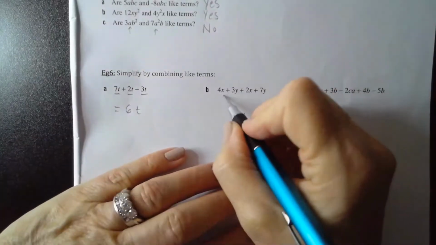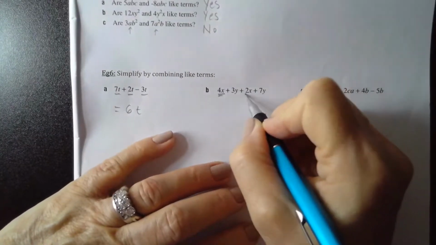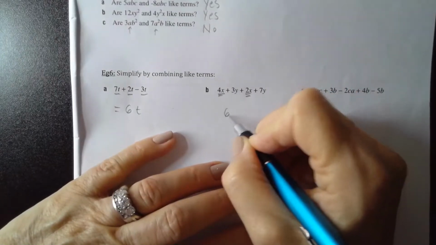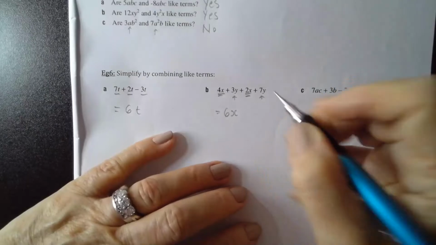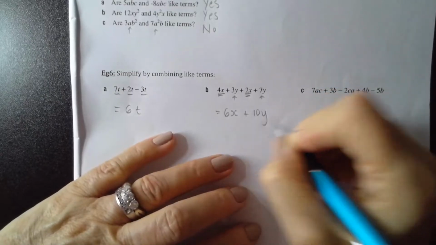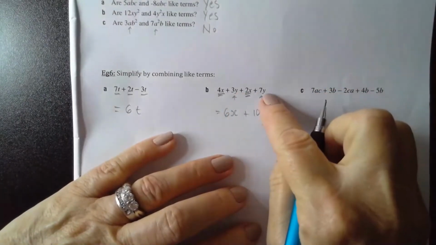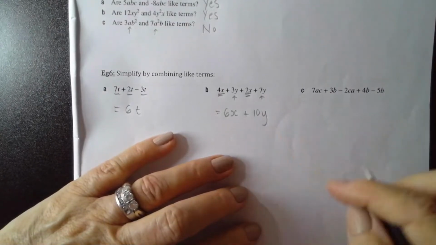Okay. This one I have to think about a little bit. Here's my x's. 4 and 2 is 6x. 3y and 7y, both positive, 10y. Not y squared. I would have to be multiplying to get a y squared, so plain old y.